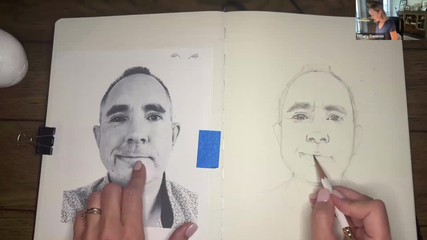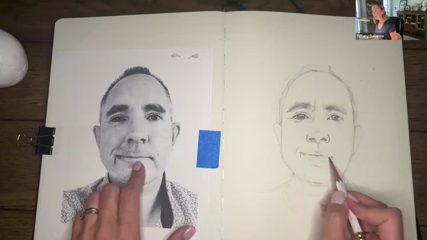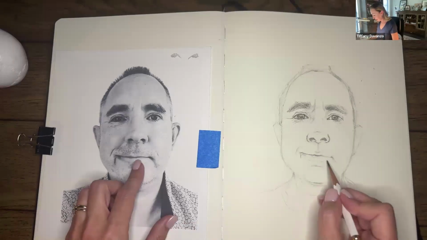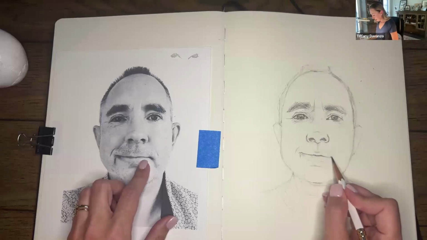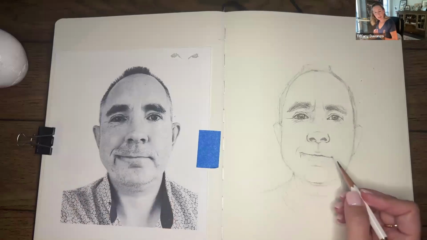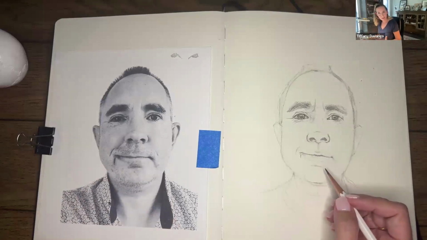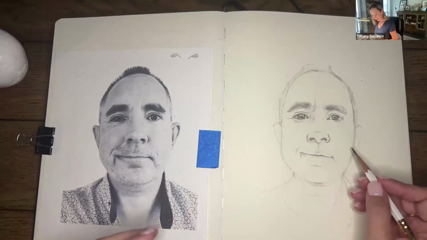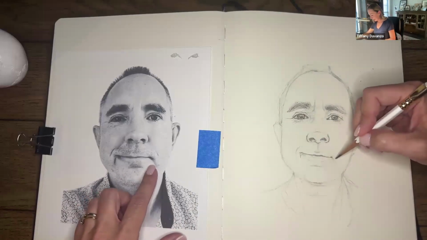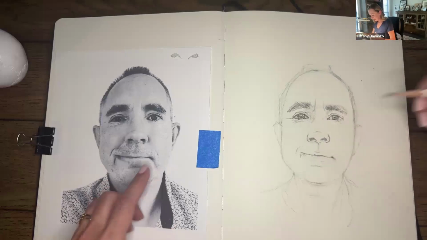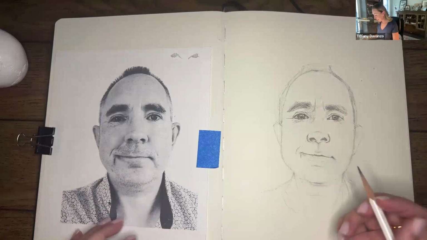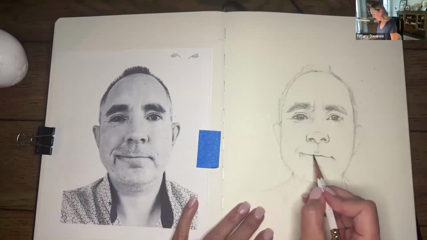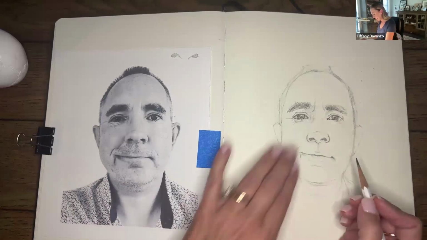One of the unexpected benefits for me of drawing portraits is I've come to appreciate some of the differences of my own anatomy. Some of the things that I didn't like about my face, or things that I thought were flaws, I now accept as unique things.